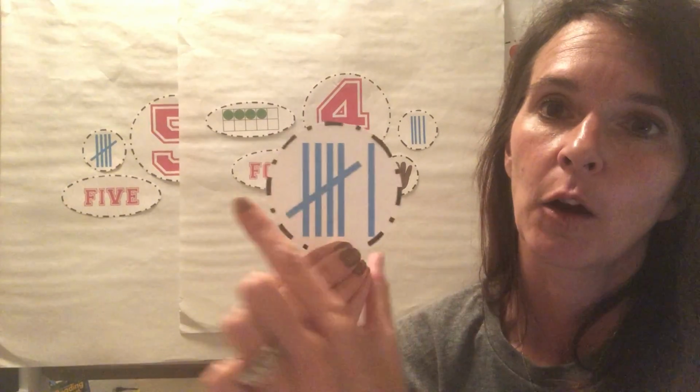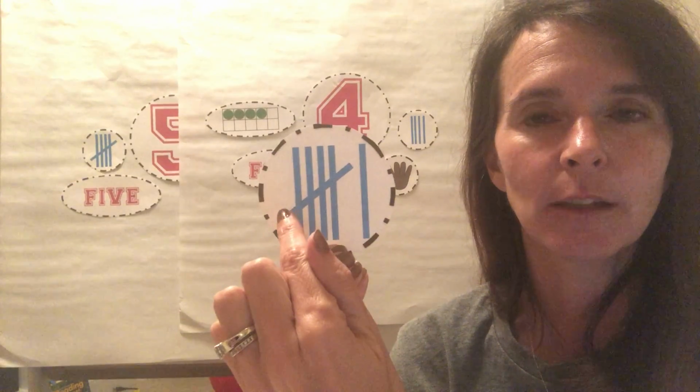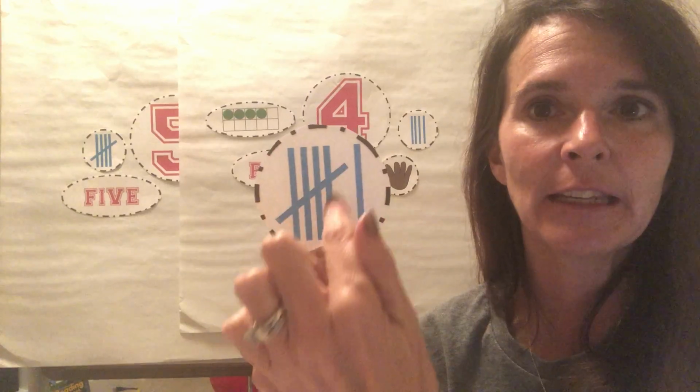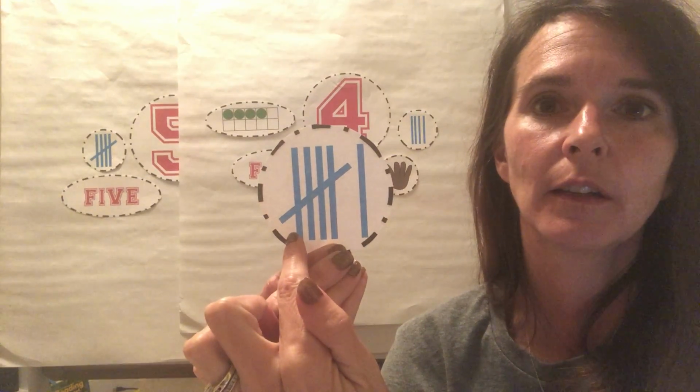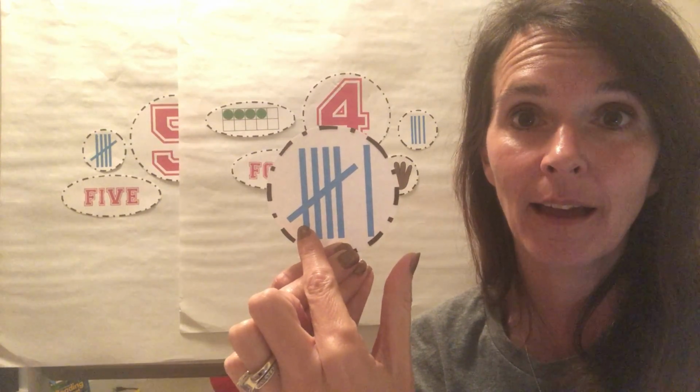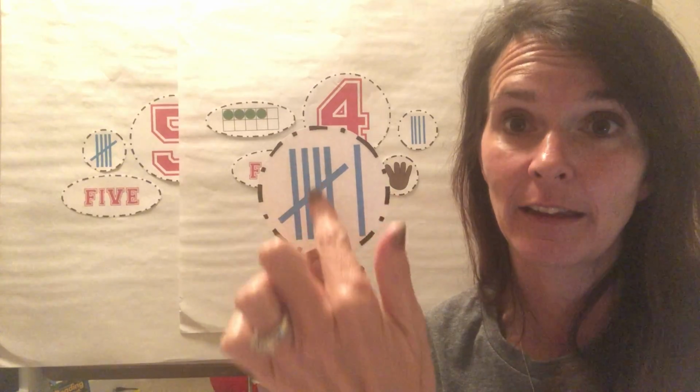Look at this. Now, we just learned that if I have a slanted one, how many do I have right here? I don't even have to count them. I know because of that slanted or diagonal line, there are 5. And then I count one more and I get 6.